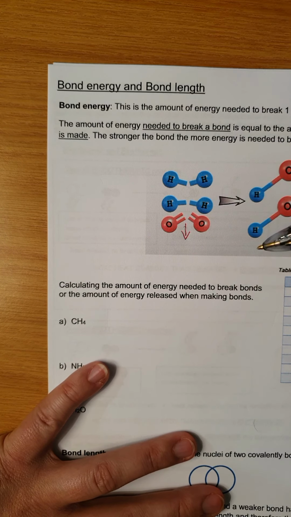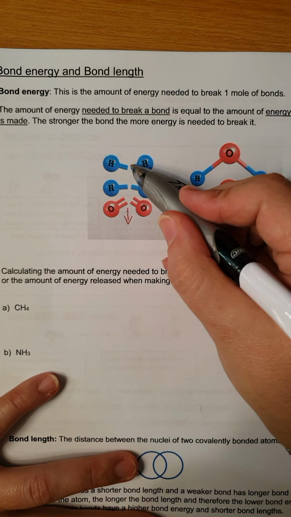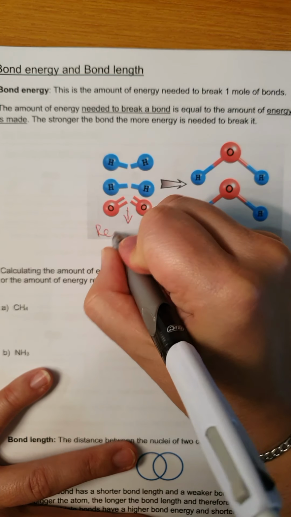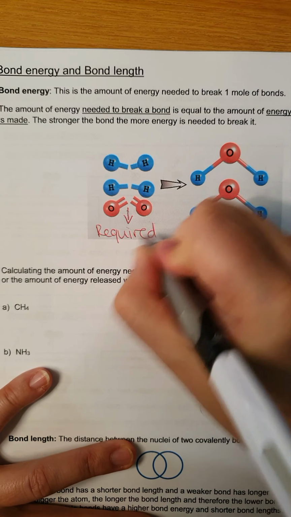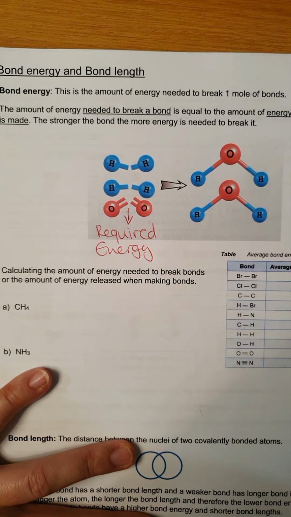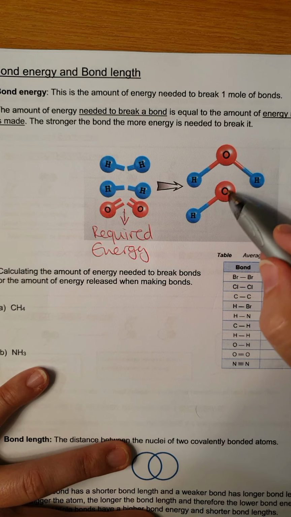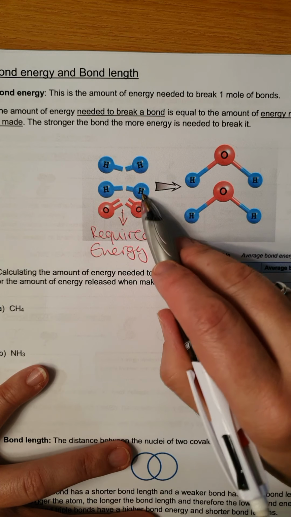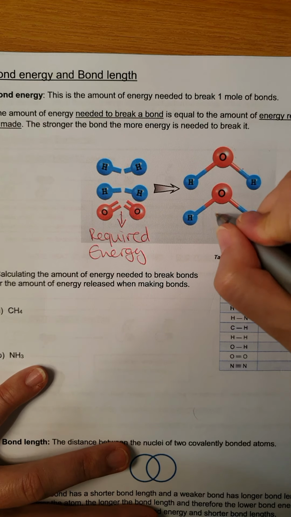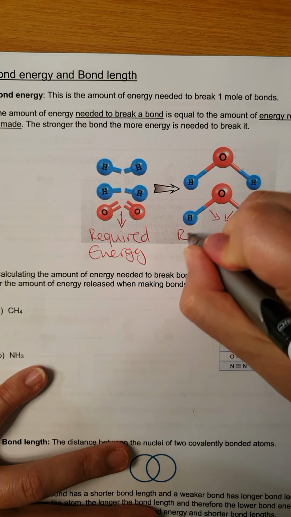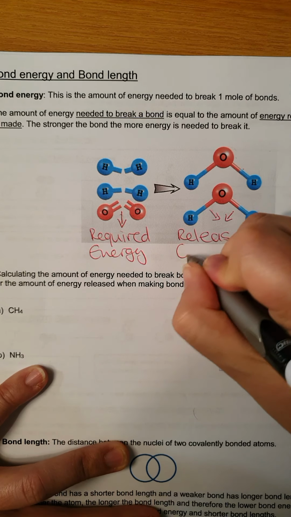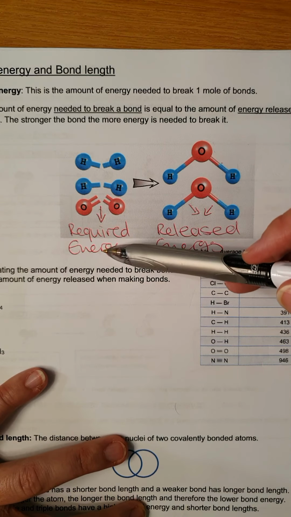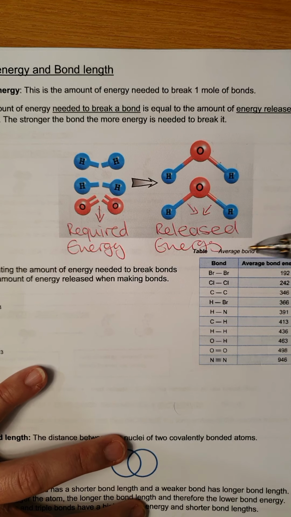Here I have 2 hydrogen molecules, okay? Their bonds have been broken. Here's an oxygen molecule that has been broken. So, this required energy. Okay, it needed energy to break. Then when it made its new bonds, so one of these oxygens then bonded with 2 hydrogens. When it made these bonds, it released energy. Okay, very important that you get that concept. To break a bond, you need energy. To make a bond, energy is released.